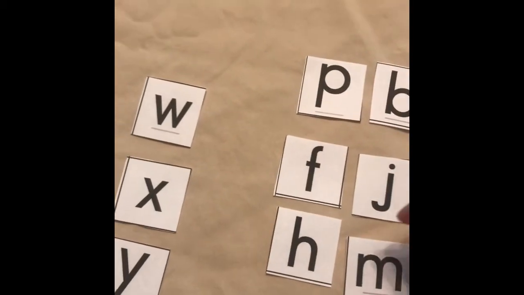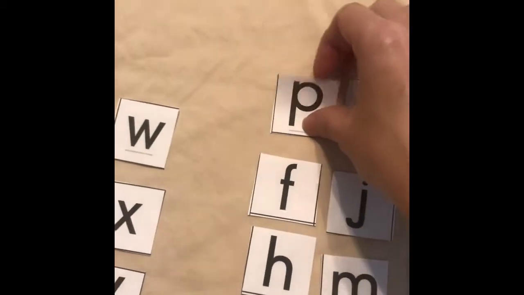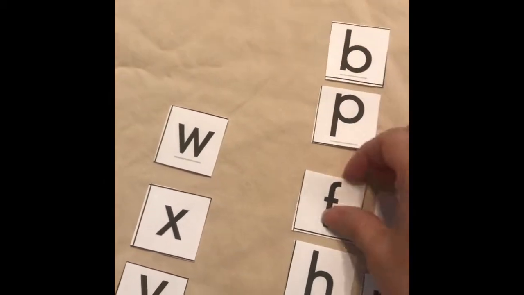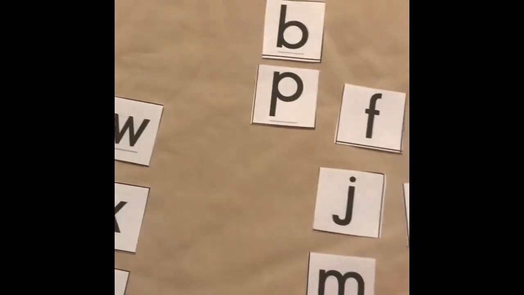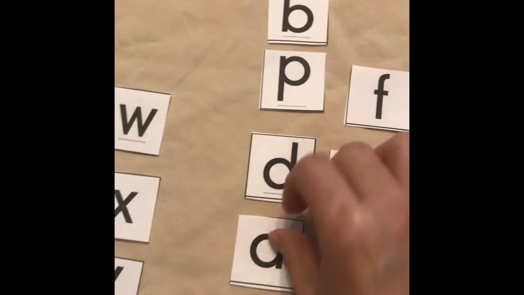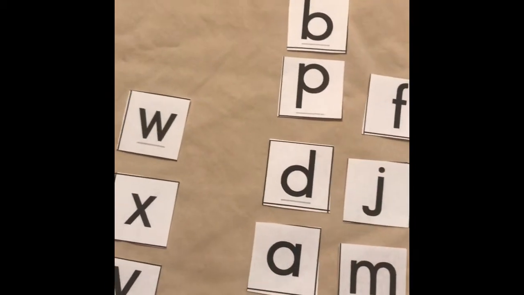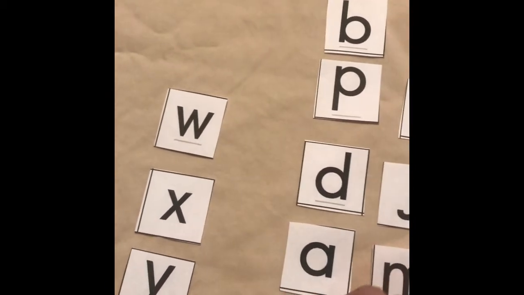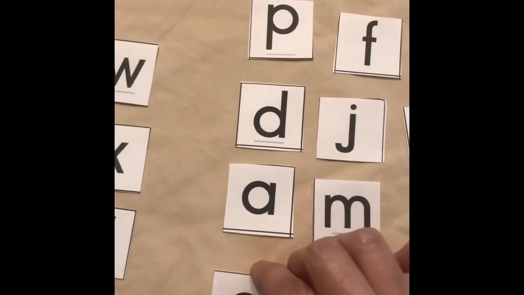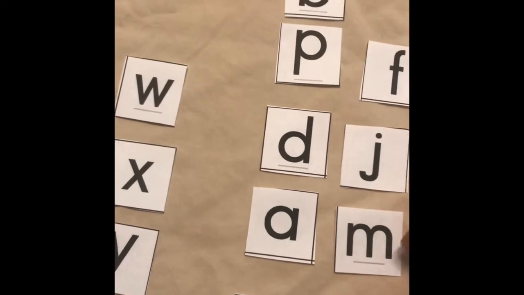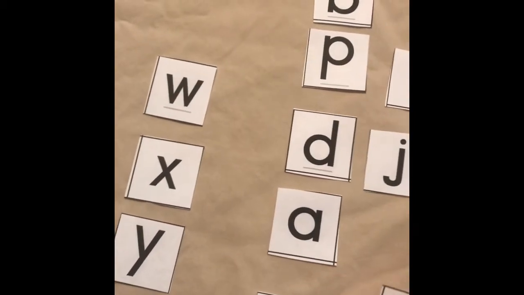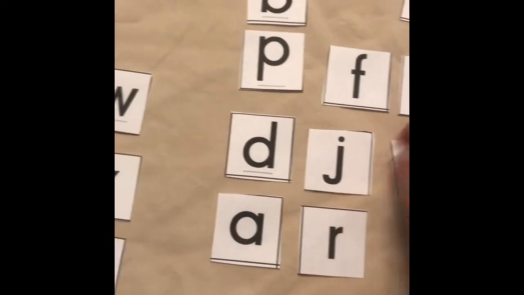Let's look at ones that might have straight lines and closed circles. So I have those, and I'm going to move them over. Straight lines and closed circles. Straight lines and closed circles. And then I might even just put this one in there because there's a straight line and closed circles, but with just a little bit of gap. The next thing I might want to do is talk about letters that have straight lines and curves.